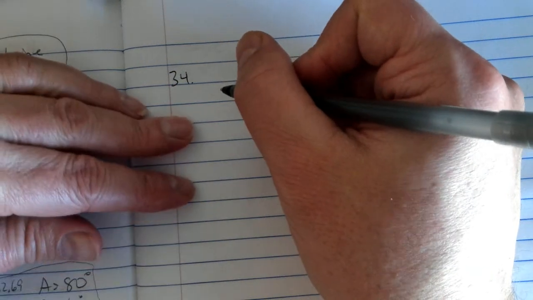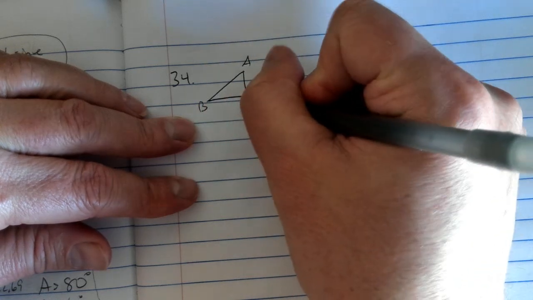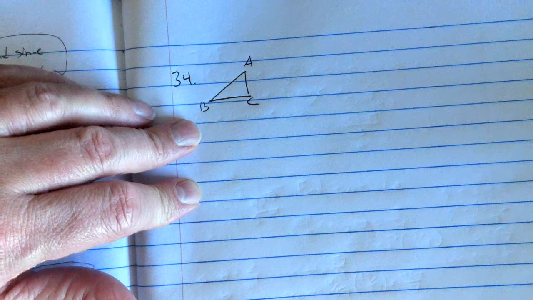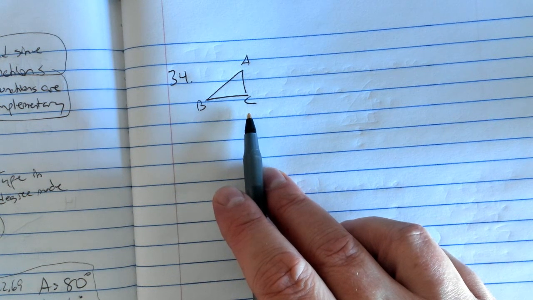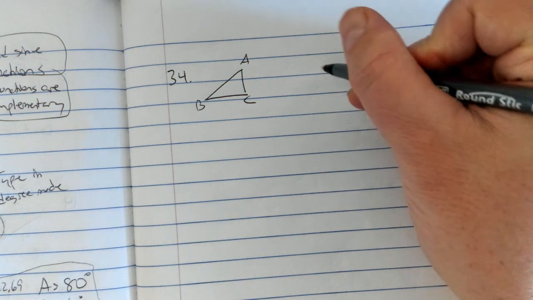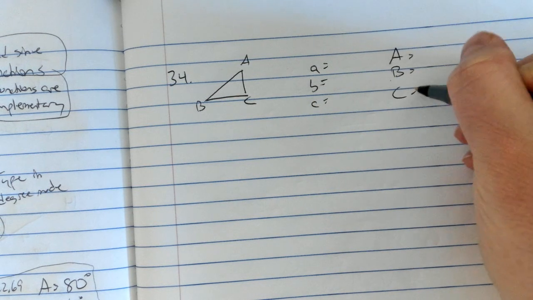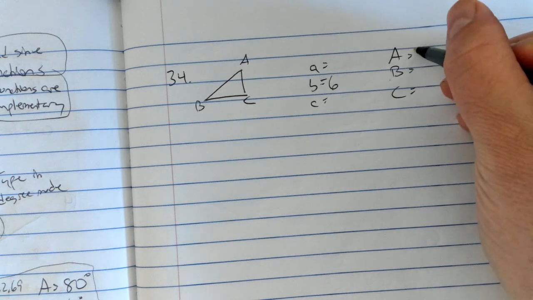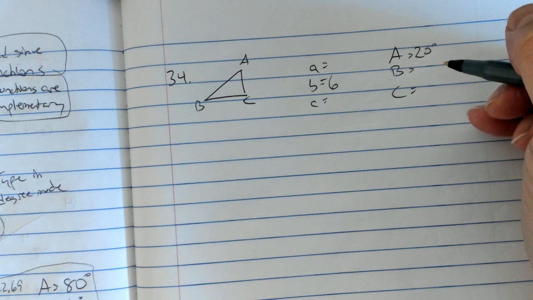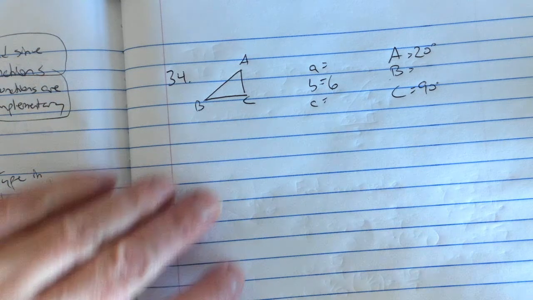Okay, so on 34, we use that same triangle. Here's your triangle with A, B, and C. On 34, what you're given is B is 6, A is 20 degrees, and it says find A, C, and B. So we know capital C would be 90 automatically.